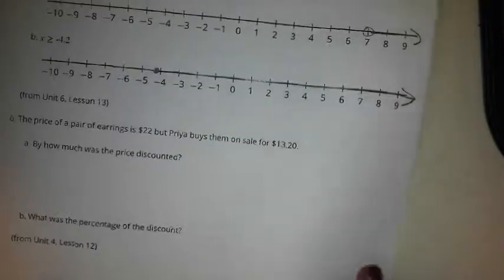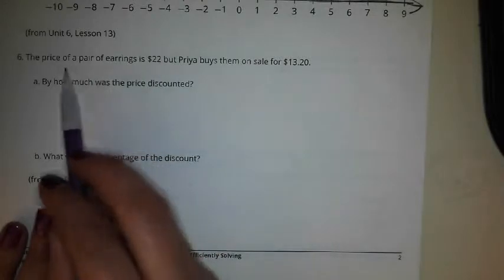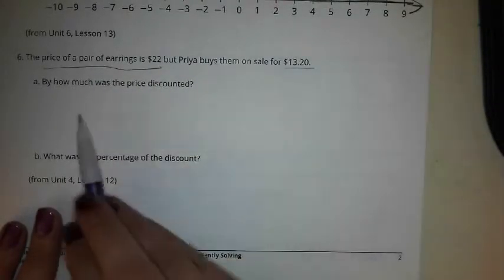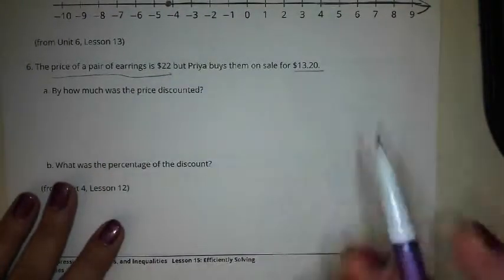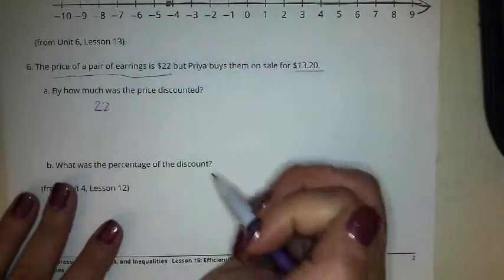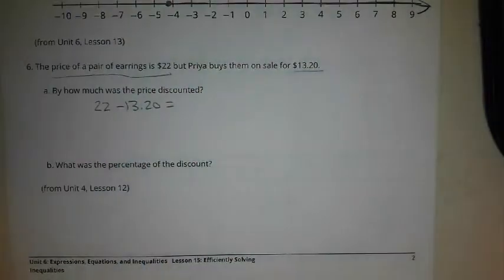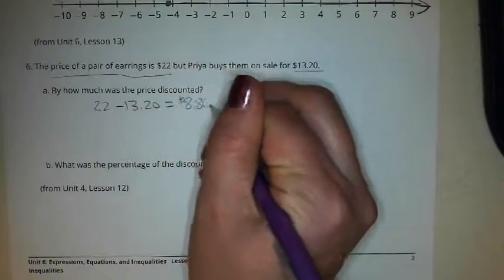All right, 6. The price of a pair of earrings is $22. But Priya buys them on sale for $13.20. How much is this price discounted? To figure that out, we need to find the price difference between our original and our sale. So $22 minus $13.20 is $8.80.